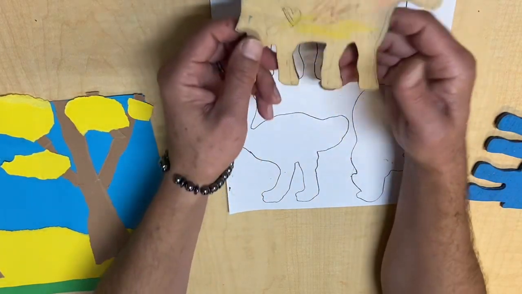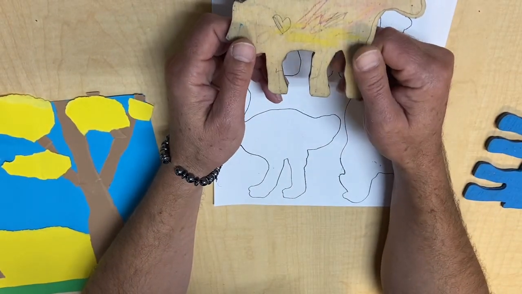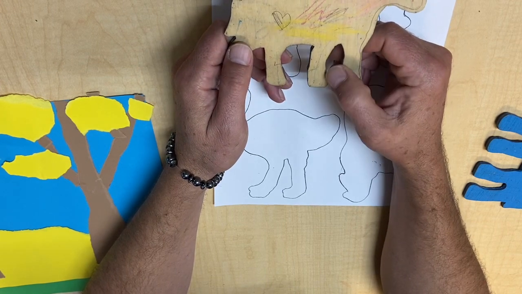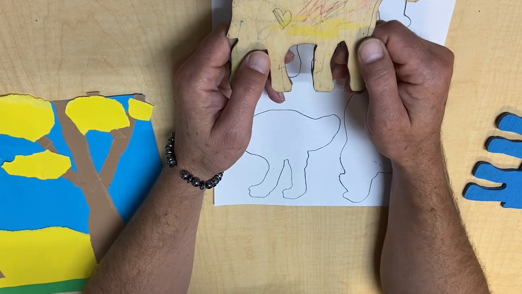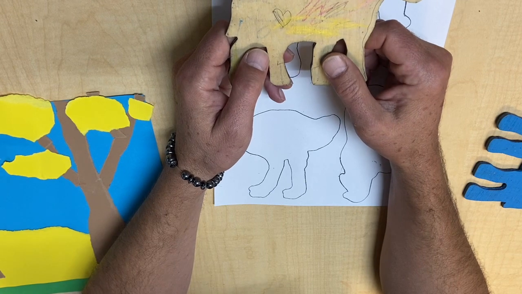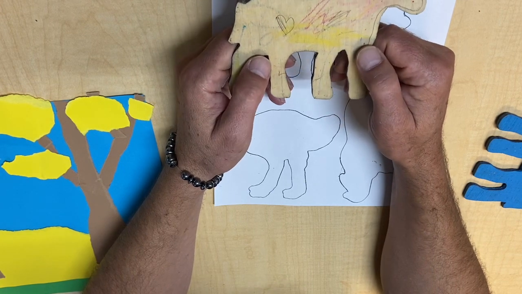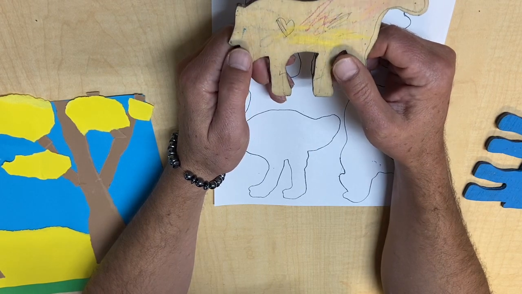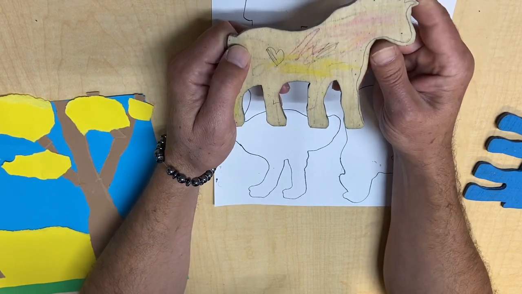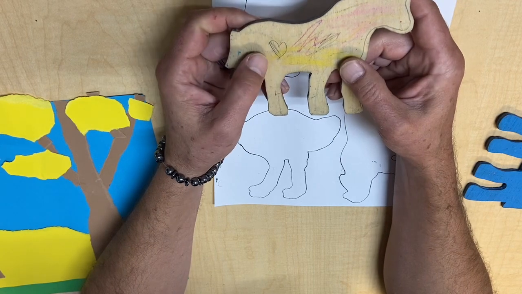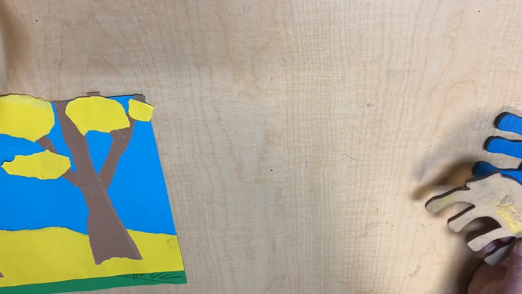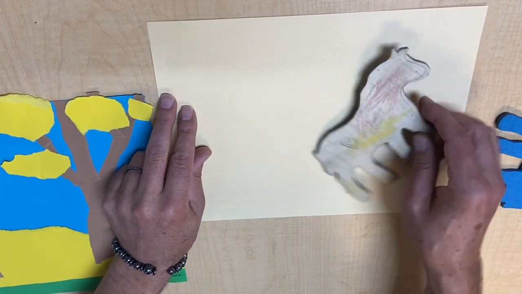This horse could be white, gray, black, brown, caramel brown, like a yellowish brown. It could be spotted with any of those colors. Horses have different hair colors, just like people. And so this could even be a zebra, really, right? You could go white and black with this. But let's show you how to trace and cut an animal so we can get on to this project.